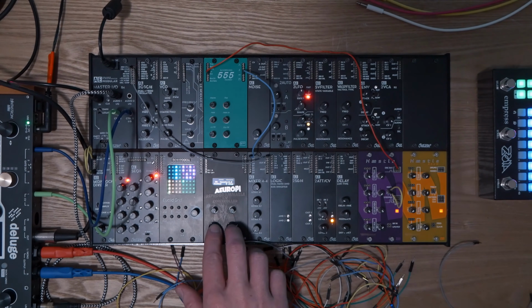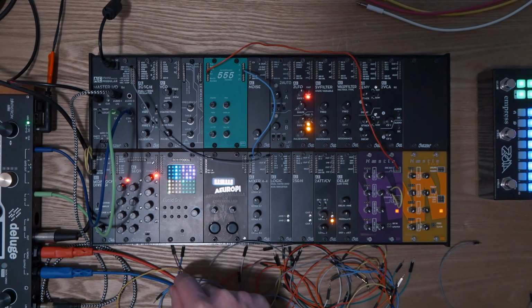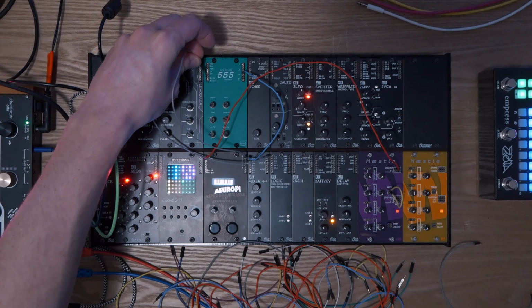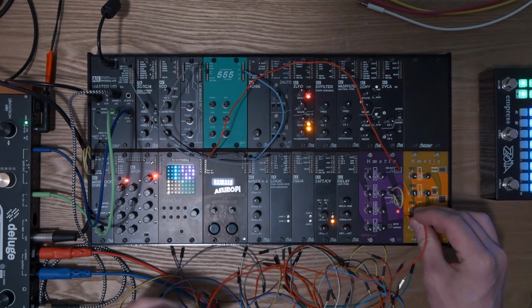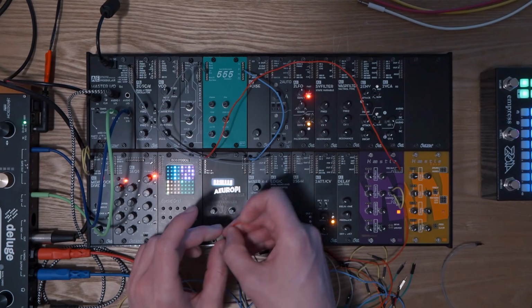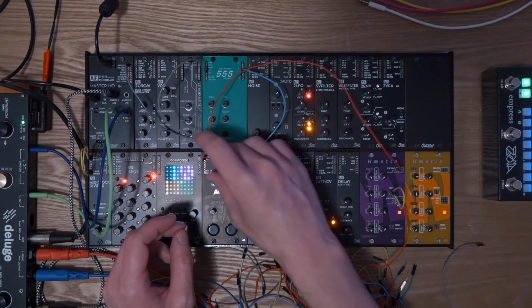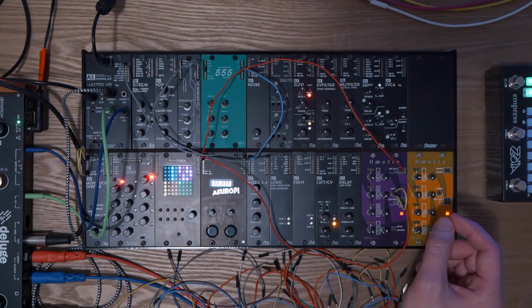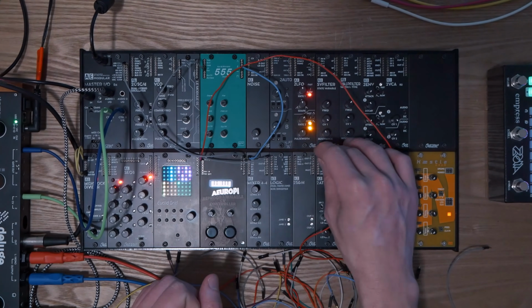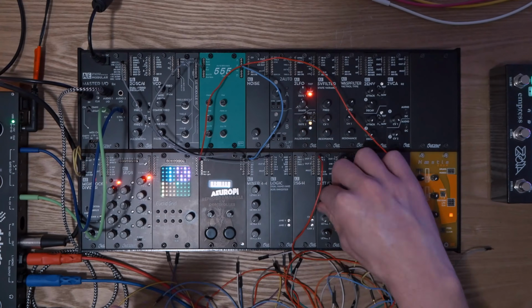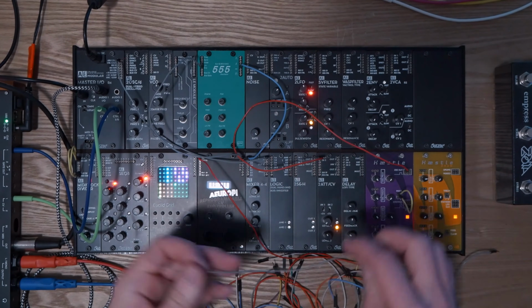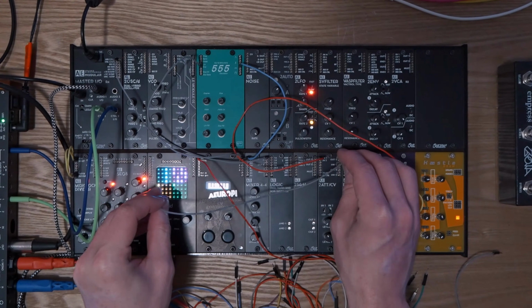I am half tempted to whack this through a quantizer just to hear what it would sound like in scale. So I'm going to do just that. Now we might need to put this into triggered mode, we'll see. And we'll take the LFO output and see if that'll do the job. Better yet, let's put it through an attenuator and we'll attenuate that signal slightly. I know this is getting a little bit messy and experimental right now, but it's what I've been doing with this oscillator lately and I really enjoy it.